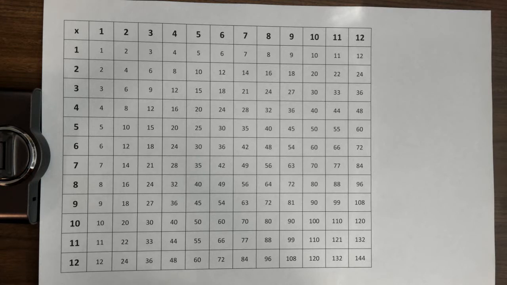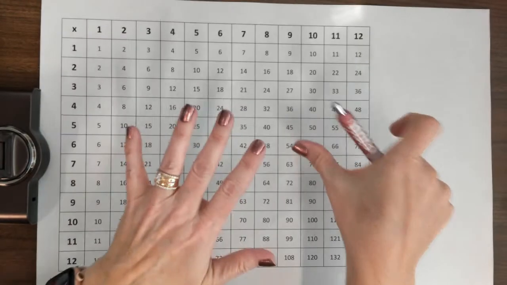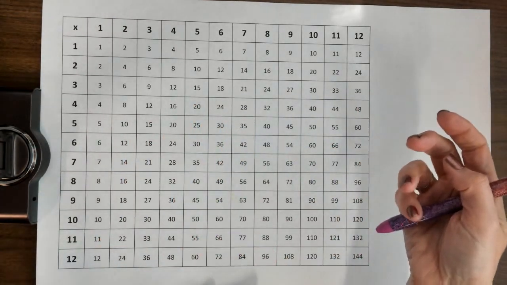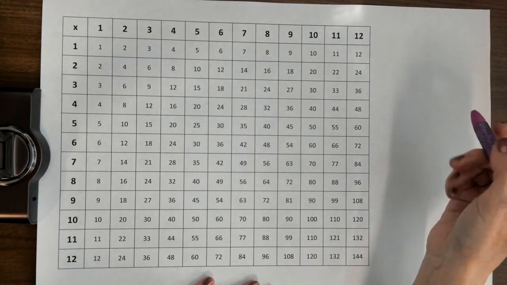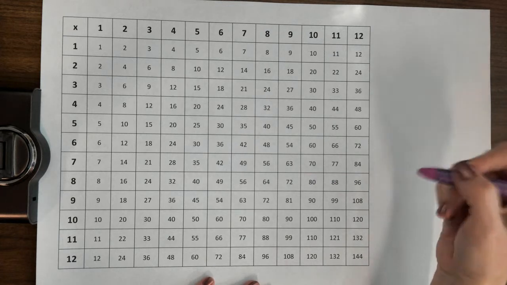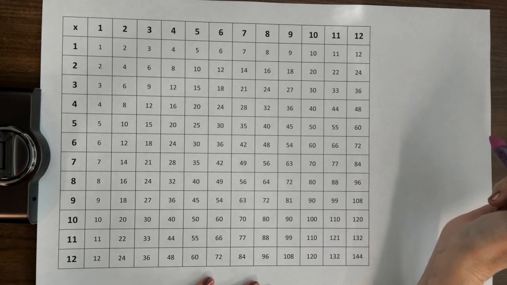So if I needed to know my sixes, I would say 6, and then I would do 7, 8, 9, 10, 11, 12, 13, 14, 15, 16, 17, 18. That takes kids forever, and they miscount, and they can't seem to complete a multiplication chart because that's frustrating and tedious, and the cognitive load wears them out, and they get frustrated before they get to the end. So let's talk about a better plan.